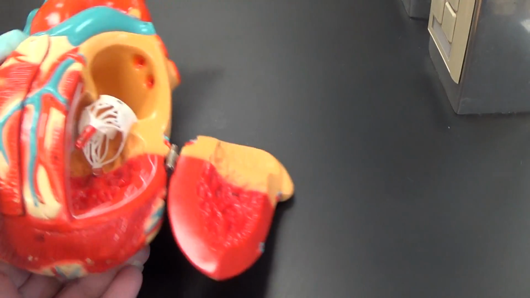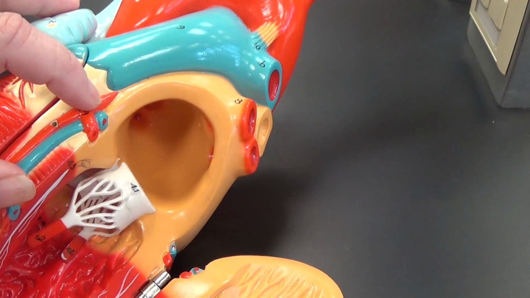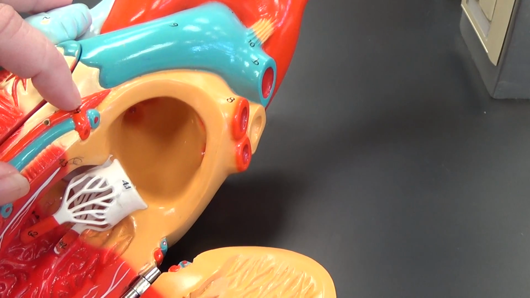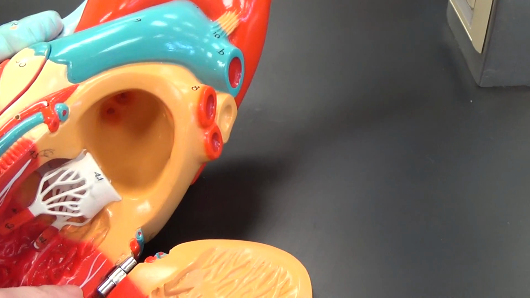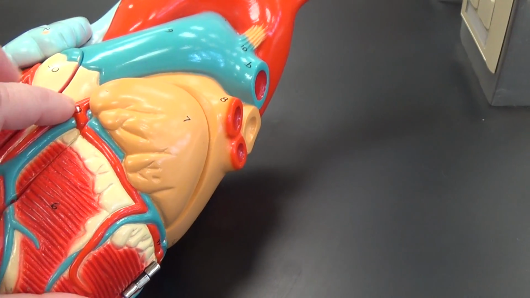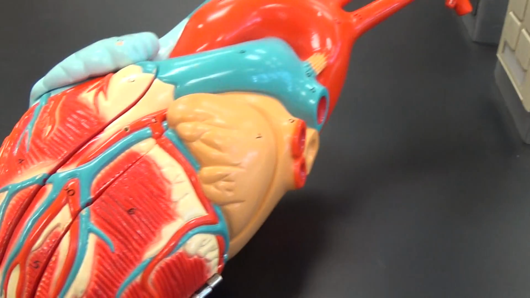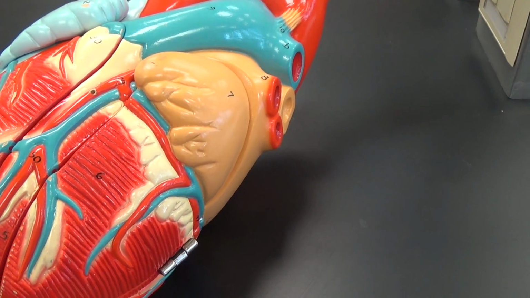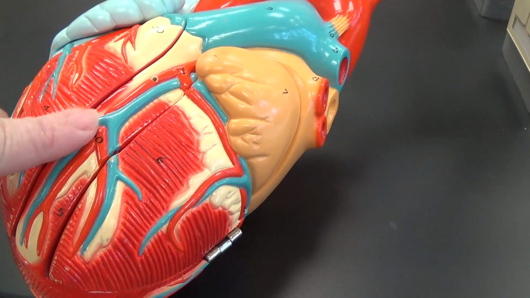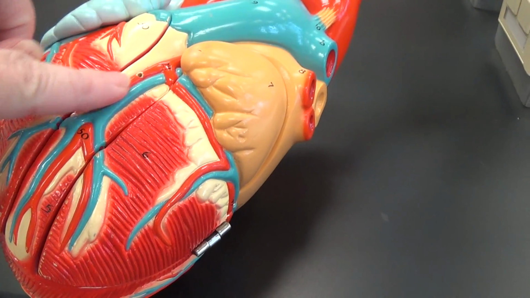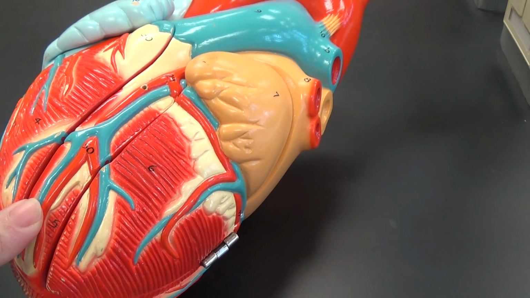If we turn to the other side, this is the left coronary artery here coming in, and we see that it splits right here and here, or bifurcates. Now when we close this door, this is the circumflex artery going around towards the back side. Circum meaning around, so circumflex, it flexes around. The artery coming down here is the LAD, left anterior descending artery.